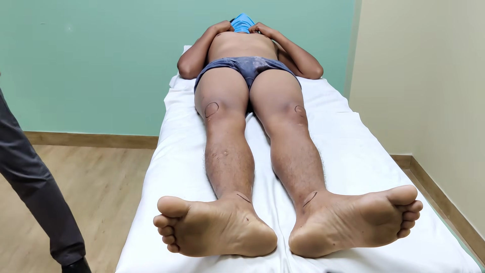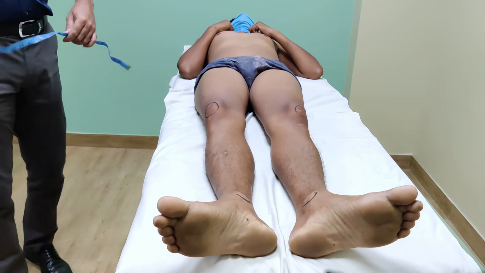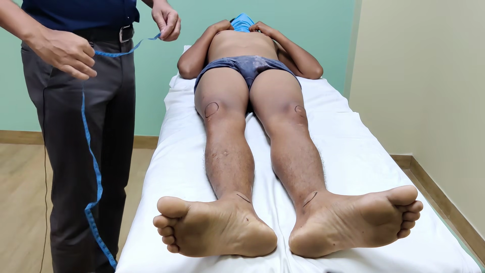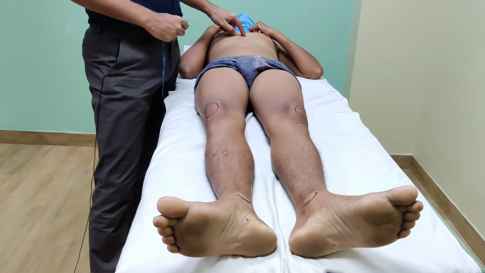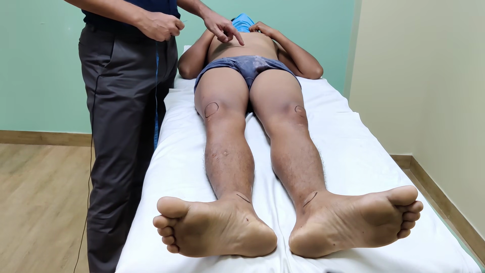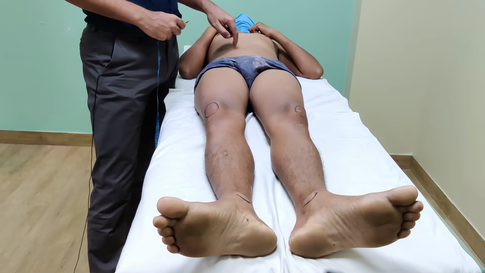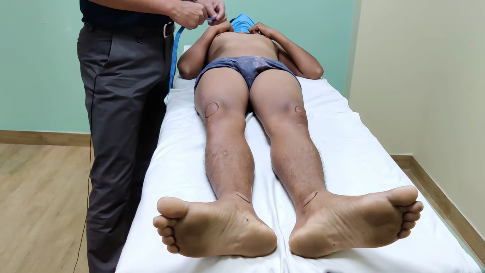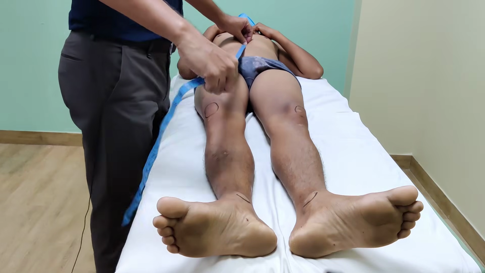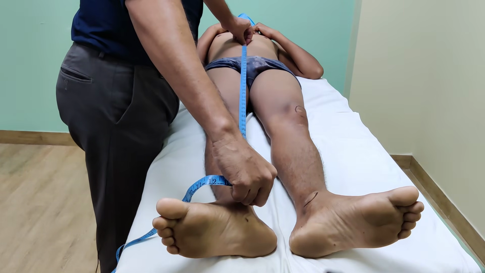And once you are in the correct position, then you need to measure from a fixed bony point, and that is usually the xiphisternum. Now, in a thin patient, you can use the umbilicus, but the umbilicus is not a reliable landmark. So I always use the xiphisternum. So take a tape and then measure it to the medial malleolus.